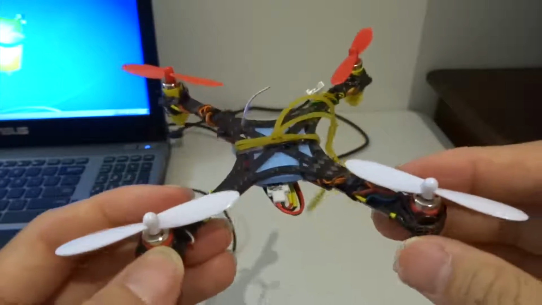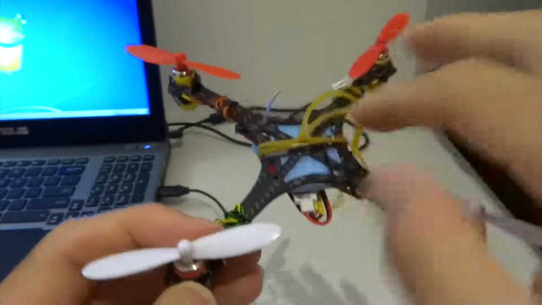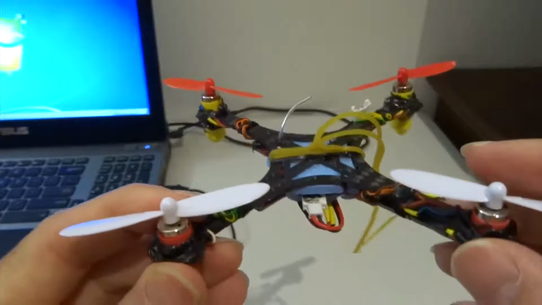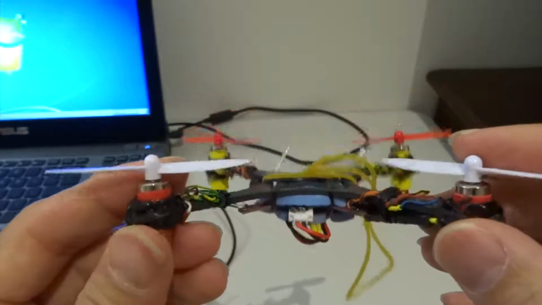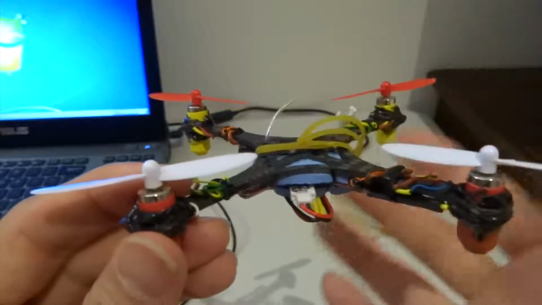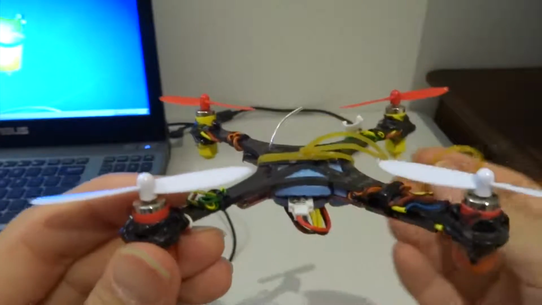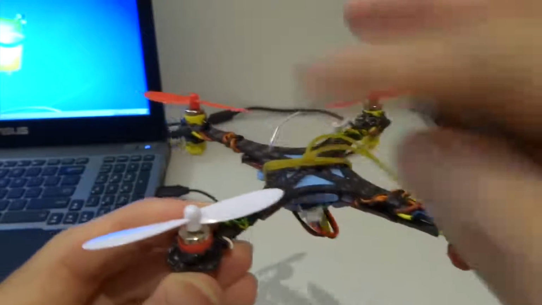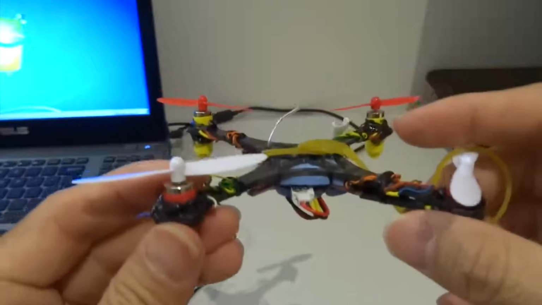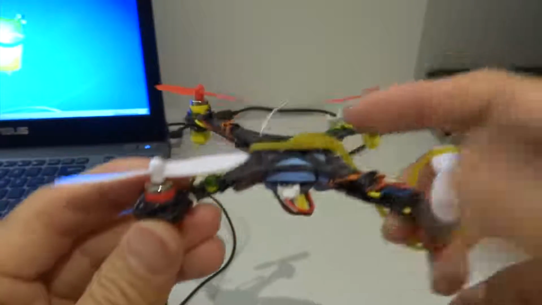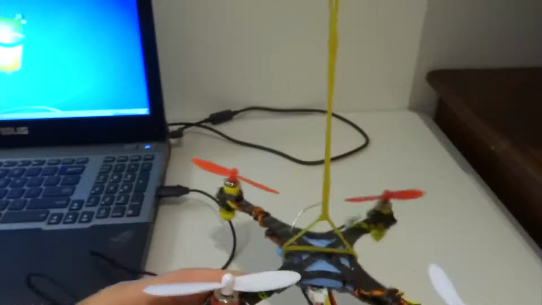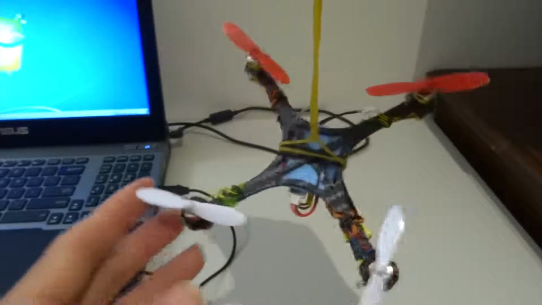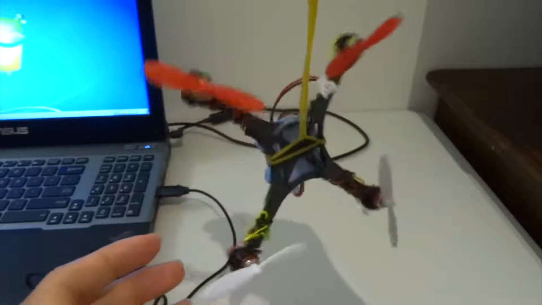So basically, your quad is made up of a frame, flight control board, and the motors, and everything has to be balanced through a center of gravity. If the propellers are not spinning, this one obviously cannot lift up. So let's say you put a rubber band there and the propellers are not spinning. You can see that the quad doesn't balance itself.